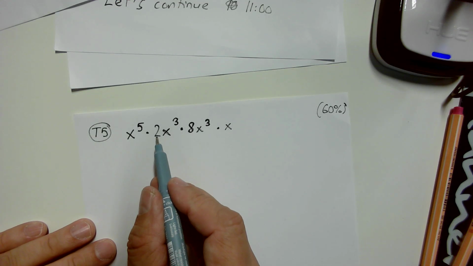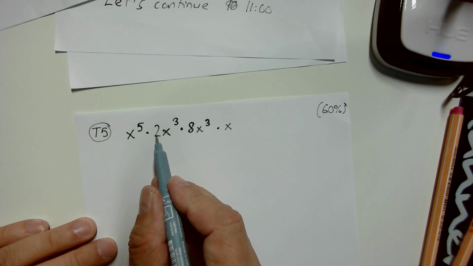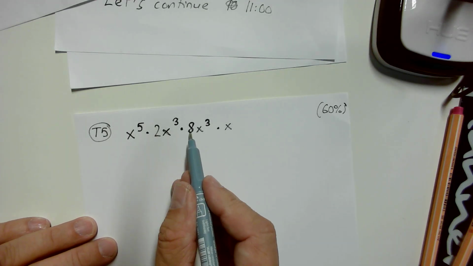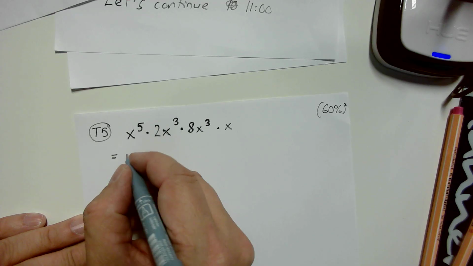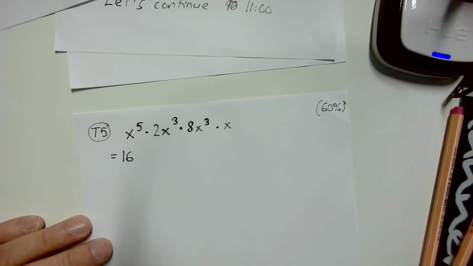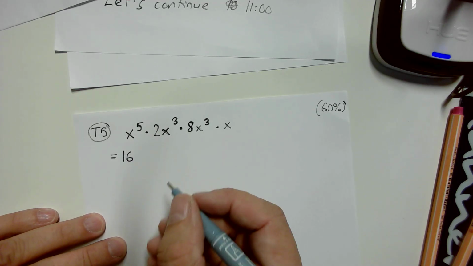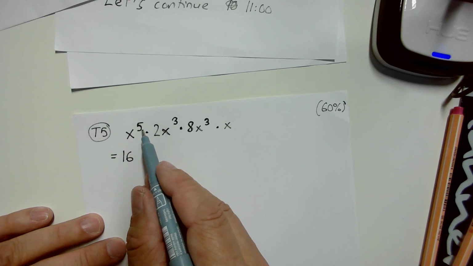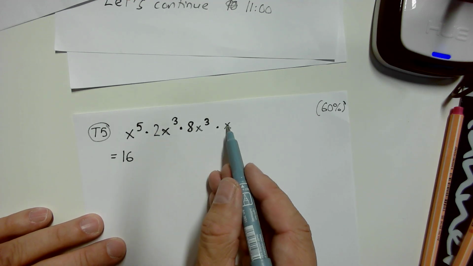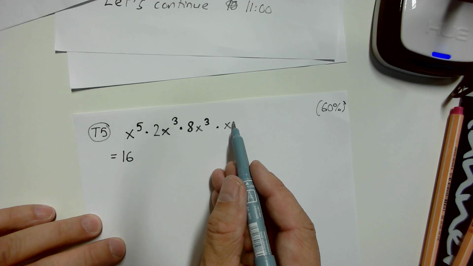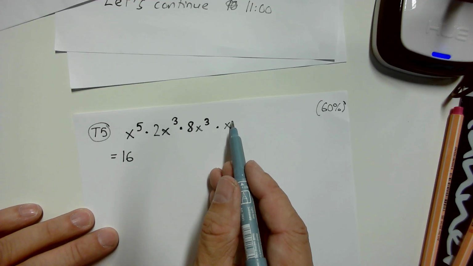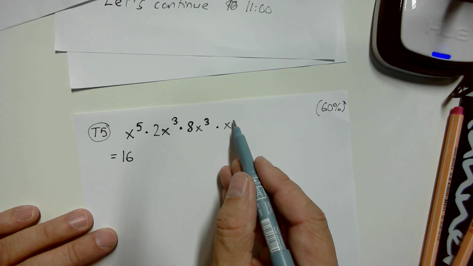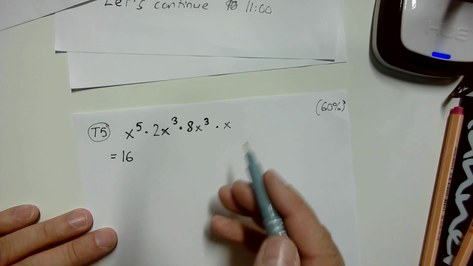So we may multiply these numbers here, 2 times 8, so we get 16. But then we have these x's here. We have exponents or powers. There are 5, 3, 3, and this. What is the exponent of this? 1. And you have to remember that even though it is not shown, it is 1.